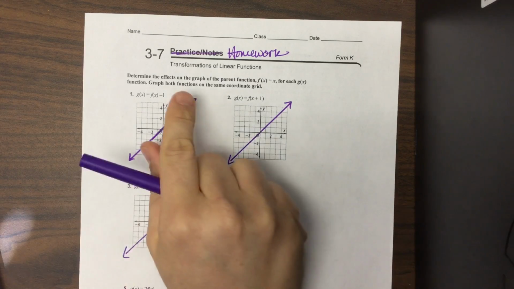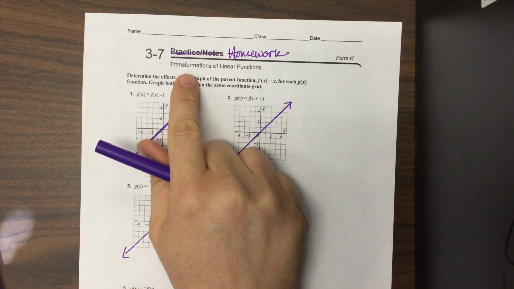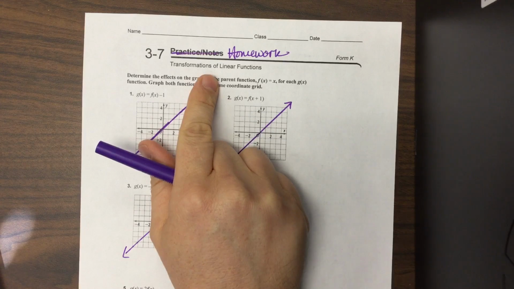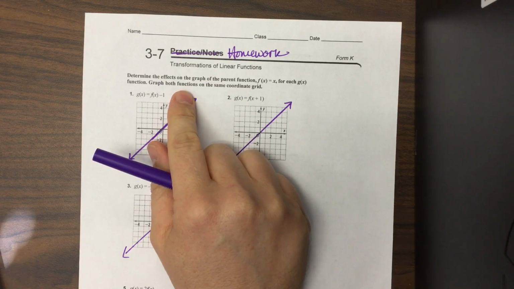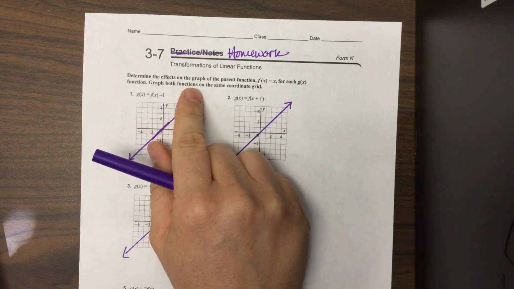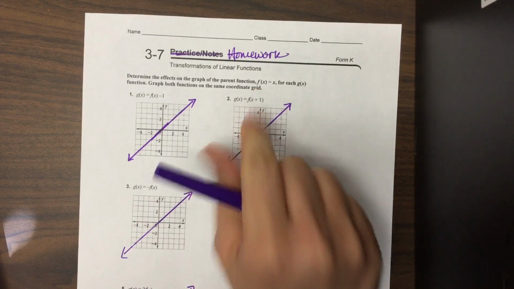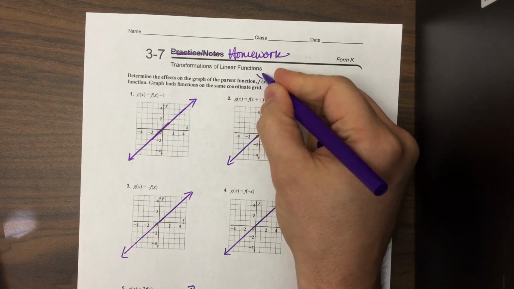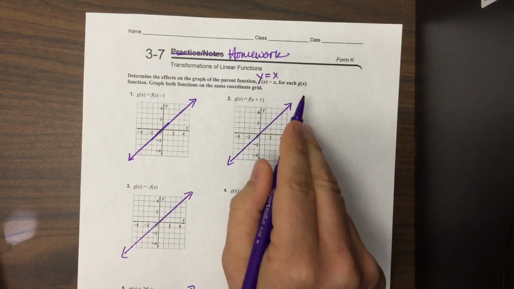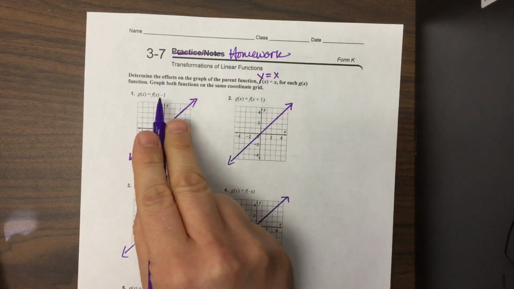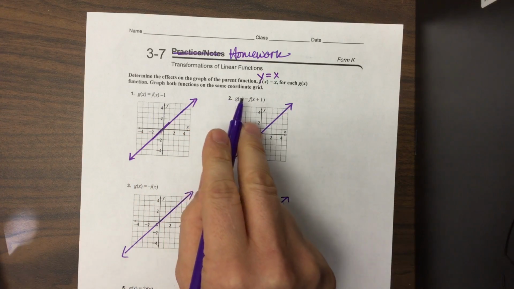Okay, this is 3-7 homework, transformations of linear functions. All right, the directions say determine the effects on the graph of the parent function f of x equals x, which we know as y equals x. For each g of x function, graph both functions on the same coordinate grid.